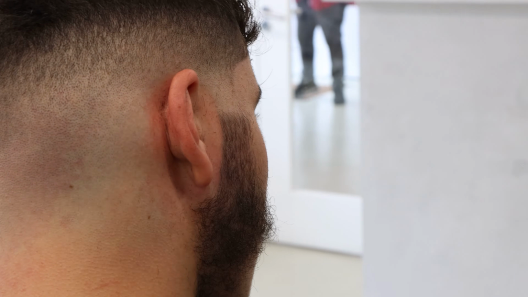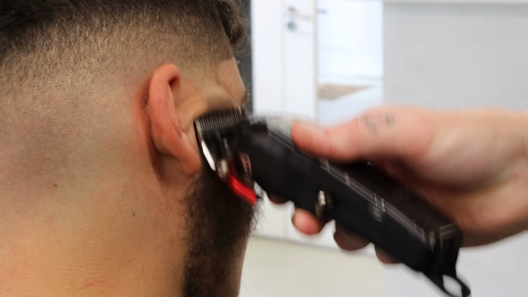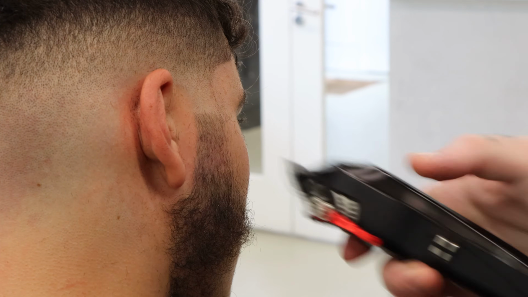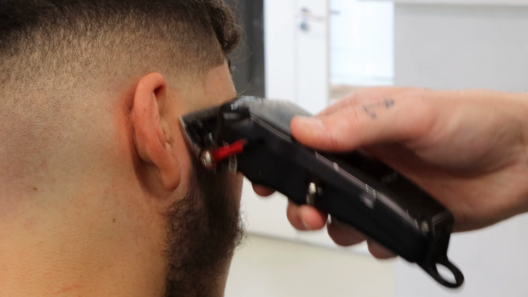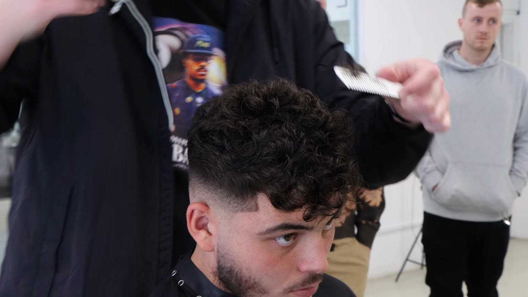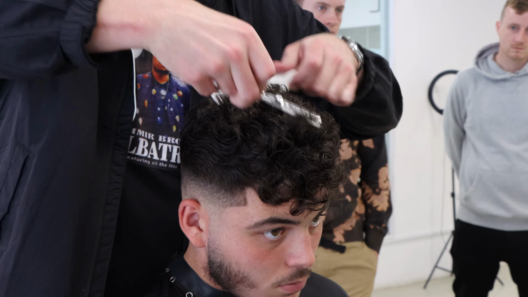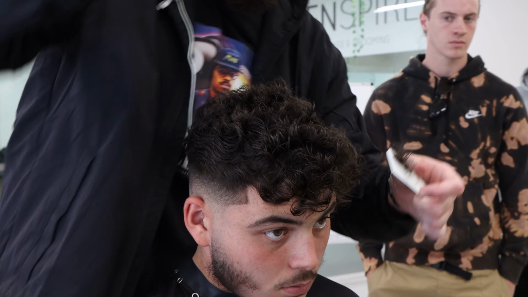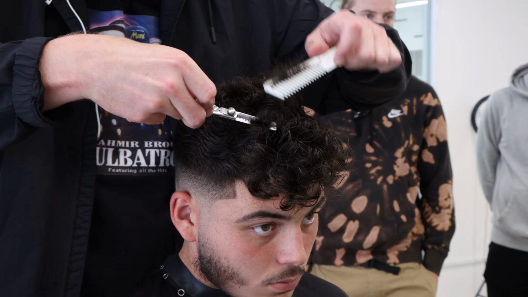Okay, like we would when we're fading, so transition, 1 open, 1 closed, 0.5, 0. And this will just allow the hair to just move just a little bit better. I'm just getting rid of any of those kind of heavy, dense cutting lines that we placed in, just to soften everything up.